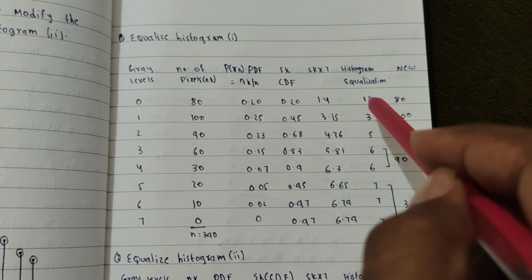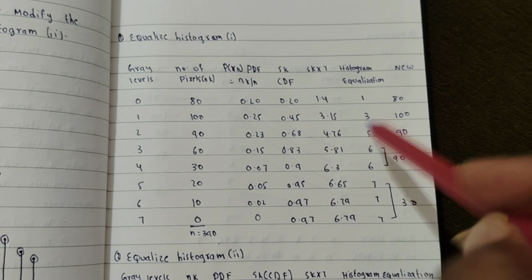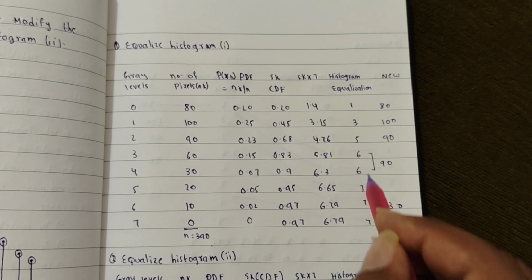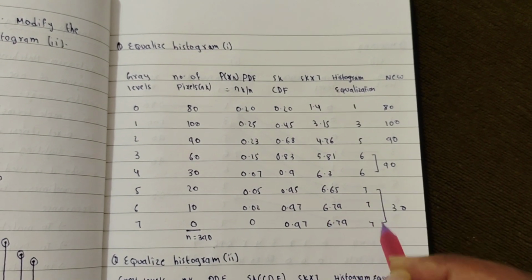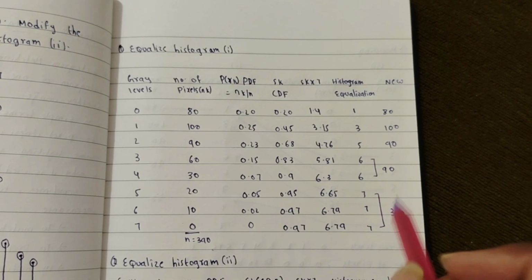Like 1.4 it is 1. For 3.15 it is 3. For 4.76 it is 5. Similarly for 5.81 it is 6. For 6.3 it is 6. For all the rest it is 7. If it is greater than 6.5, that means it is 7.